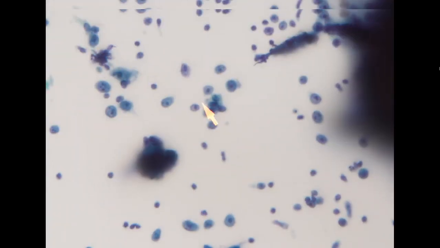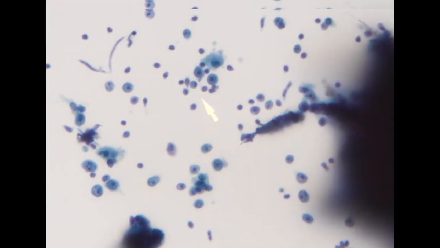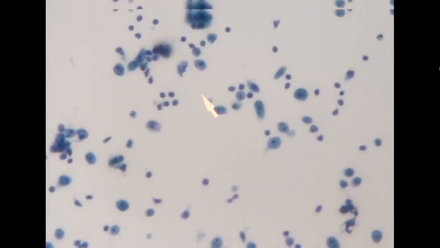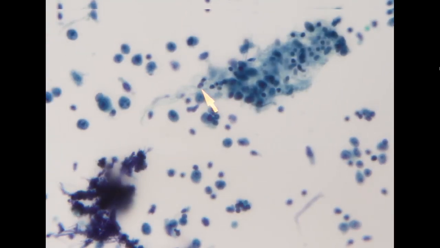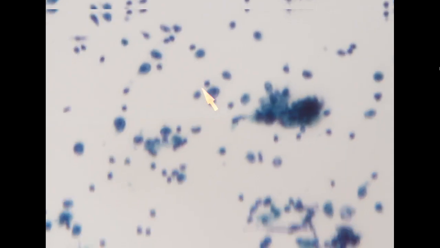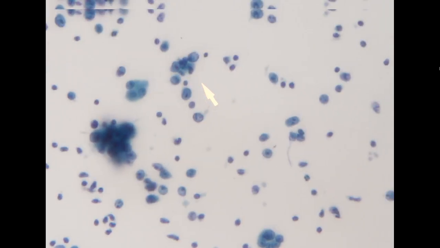So the cytomorphology of these atypical cells, with single prominent nucleoli in the center, looks like immunoblasts. Just based on the cytomorphology, the most likely diagnosis for the case is a diffuse large B-cell lymphoma, post-germinal type, because it shows this immunoblastic type of feature.